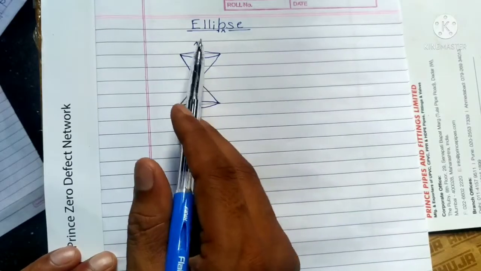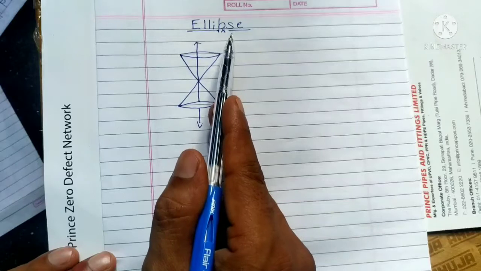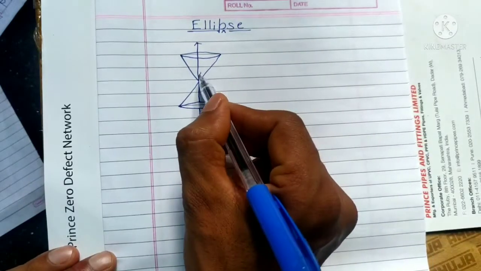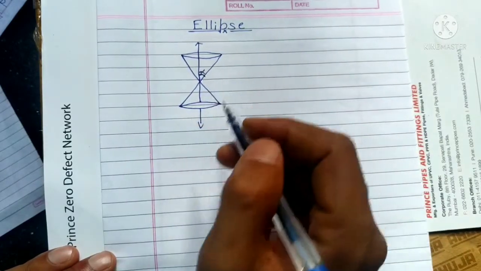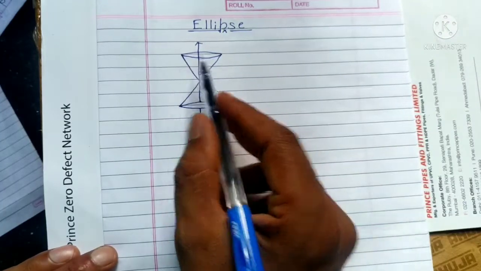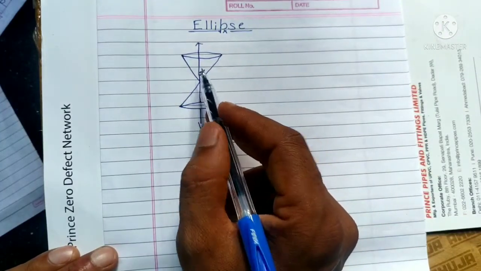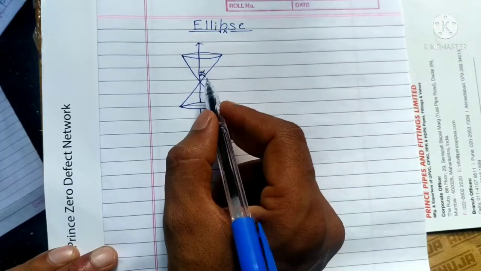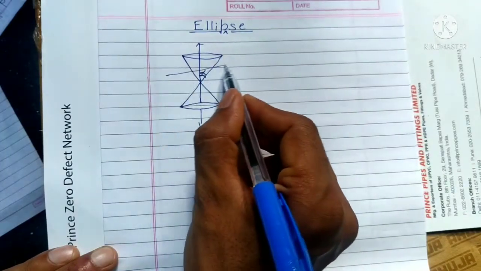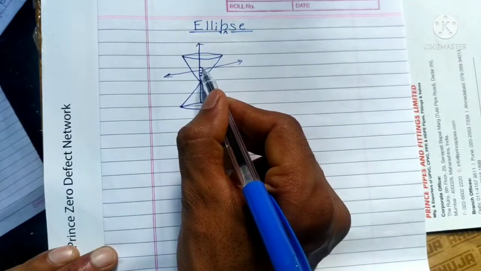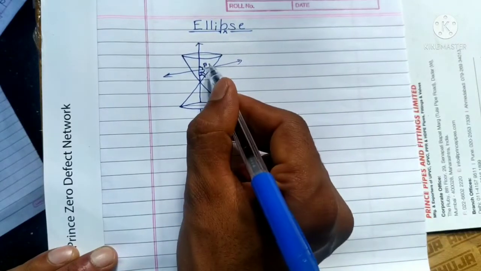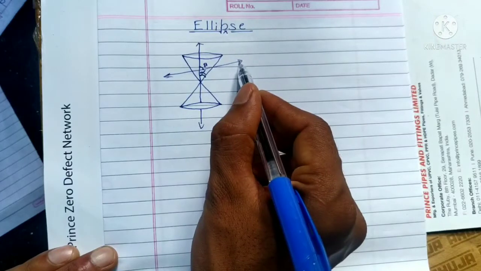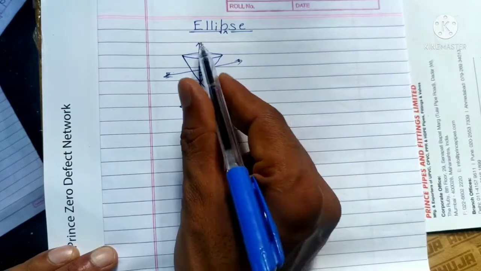Okay, in this video we shall discuss the next conic section, the ellipse. An ellipse is a shape formed when a plane intersects a double-napped right circular cone. If alpha is the angle between the generator and the axis of the cone, and this is the plane, then we consider this angle as beta. Beta is the angle between the plane and the axis of the cone.